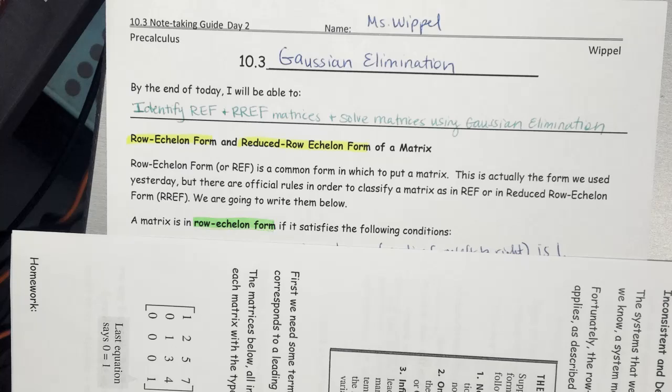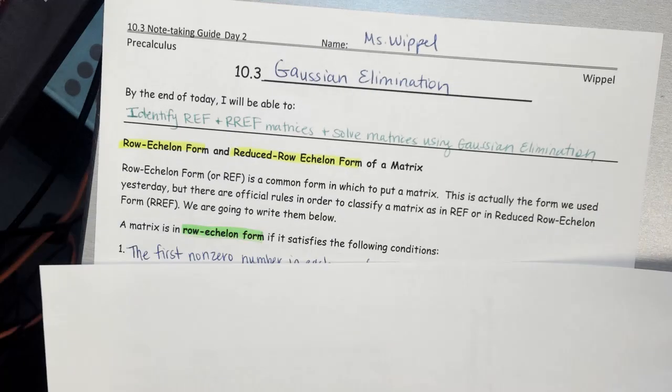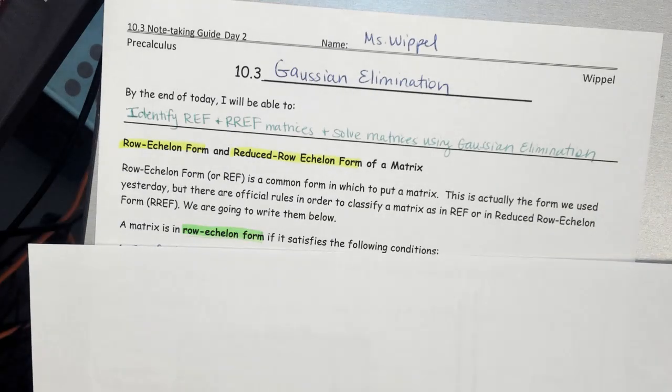That stands for row echelon form and reduced row echelon form. Right now we do not know what those mean. By the end of today, all will be revealed. And we'll also be practicing some of the same concepts from yesterday.